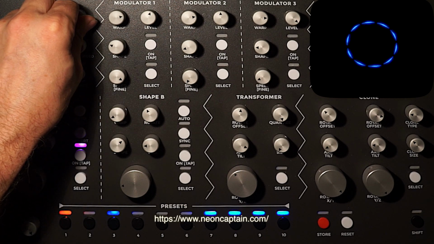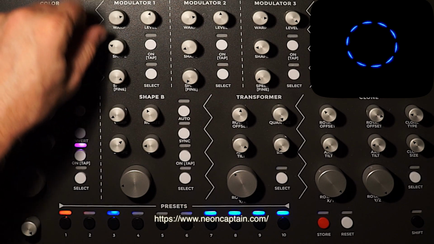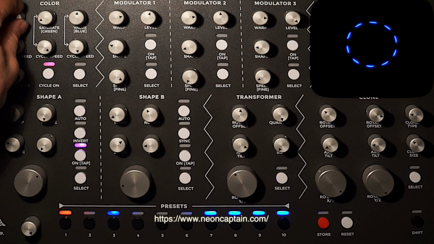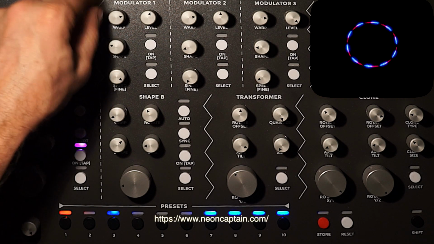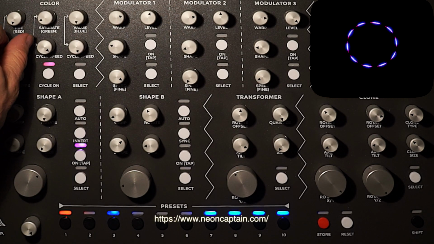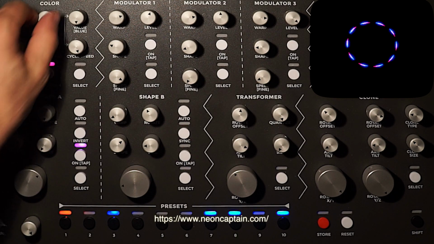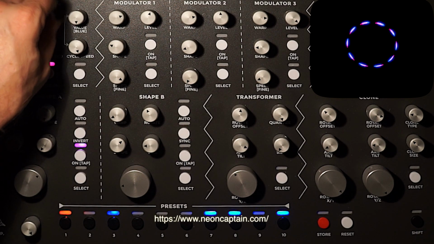So here's a frequency of chopping blue, and then we could add a little red on top of the blue and chop it at a totally different frequency. And we can do the same with green.